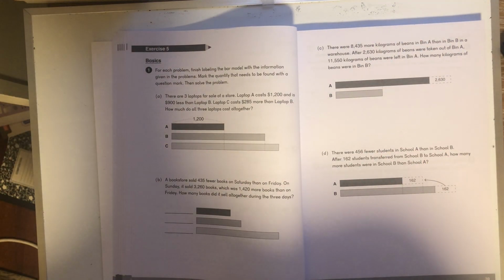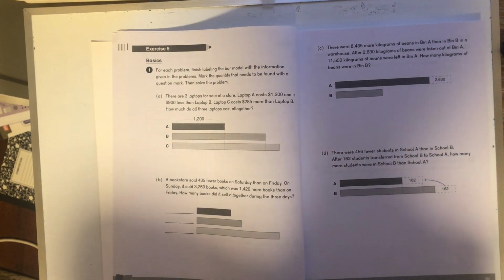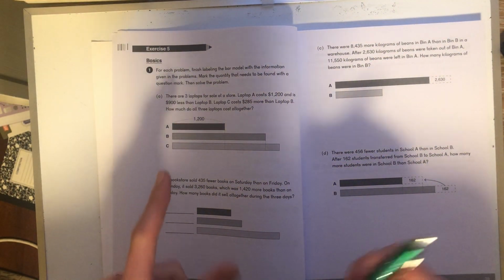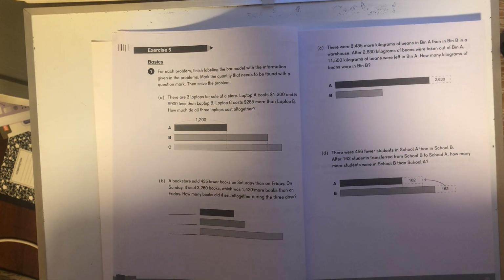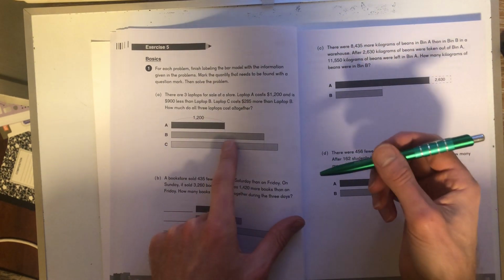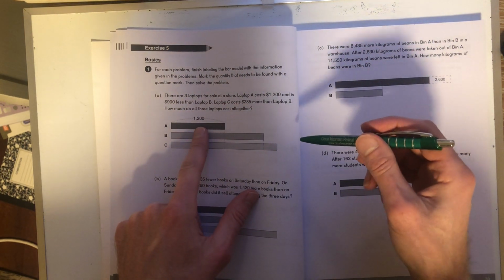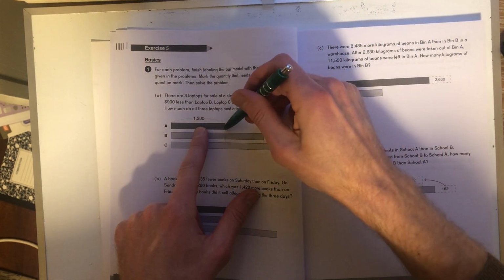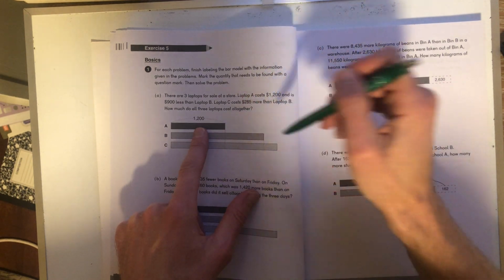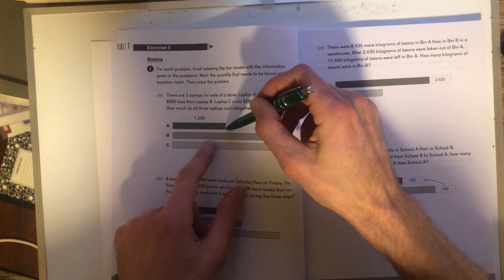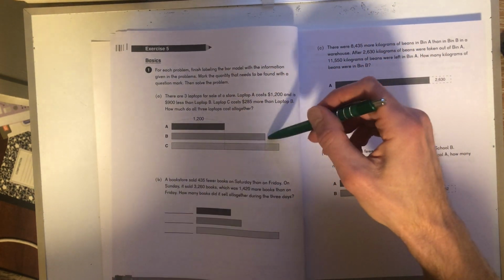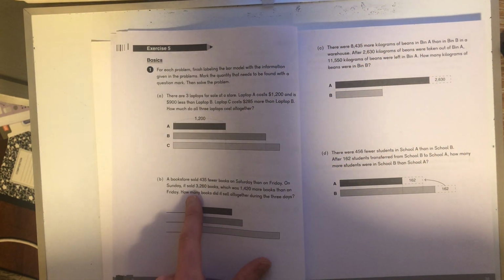How much do they all cost altogether? So you've got to add them all up. So we know it's going to be A plus B plus C, and that's how much they all cost. But how much is B? Well, it's 1,200 plus this 900. And then how much is C? Well, once you find out how much B is, then you just add 285 to it. Let's look at this one.